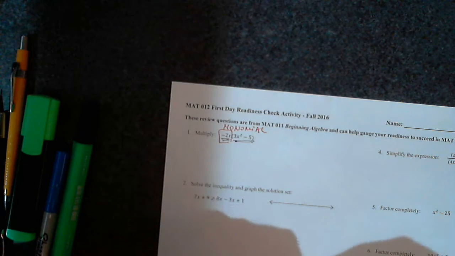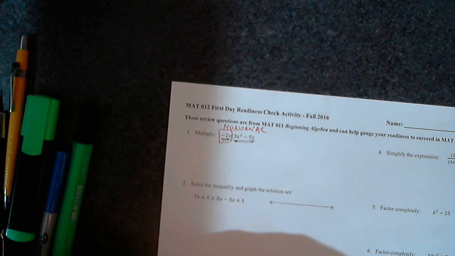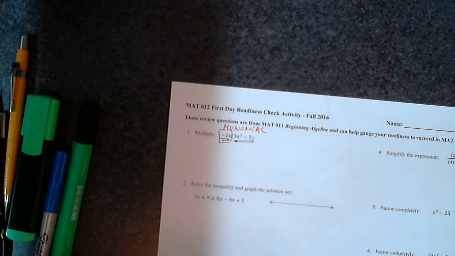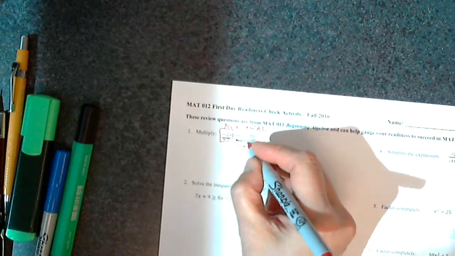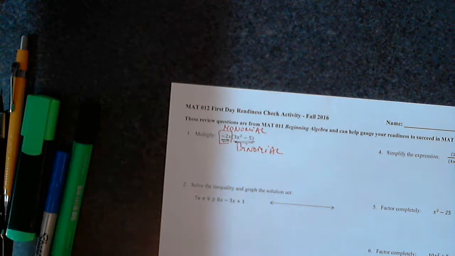If you don't have pencil, if you don't have paper, please raise your hand and I'll share with you. Are you okay? You have everything you need? Everyone? Okay.